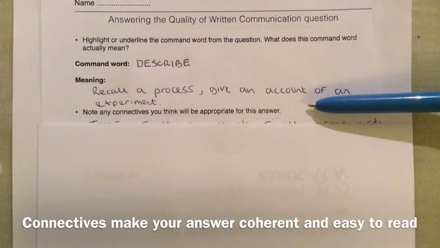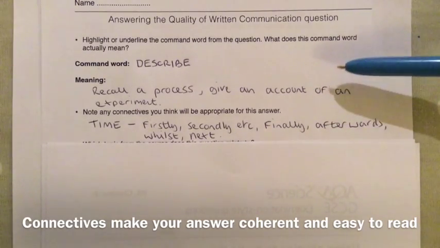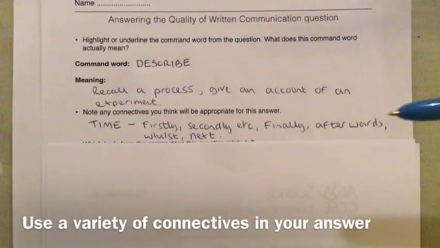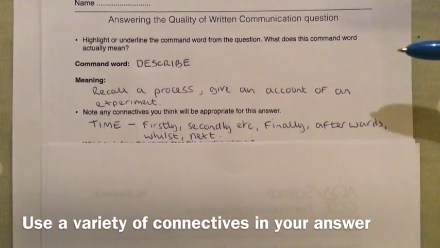So my connectives are going to be in this thing related to time. So I'm thinking firstly, secondly, thirdly, finally, afterwards, whilst, next, anything that's going to help me talk through a sort of stepwise process. So already I'm thinking, yeah, I'm going to start laying this out step by step here.